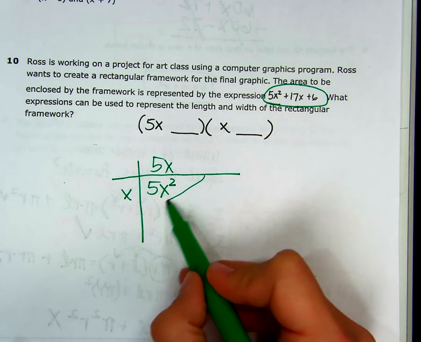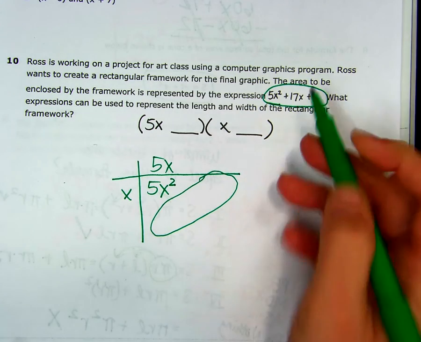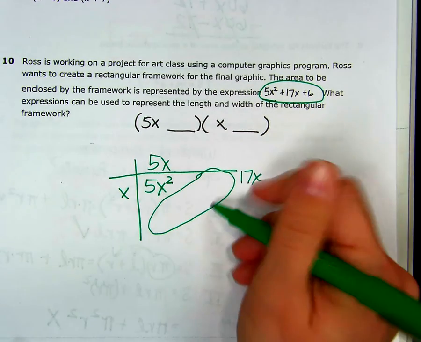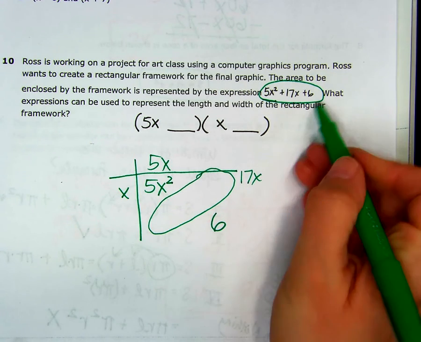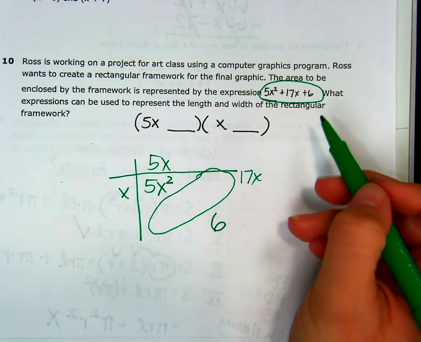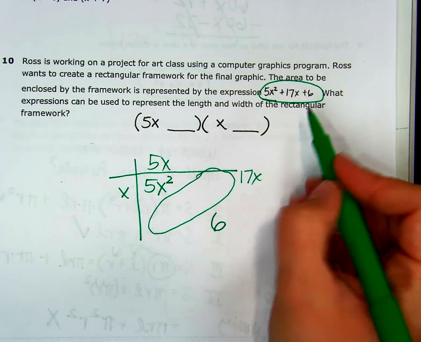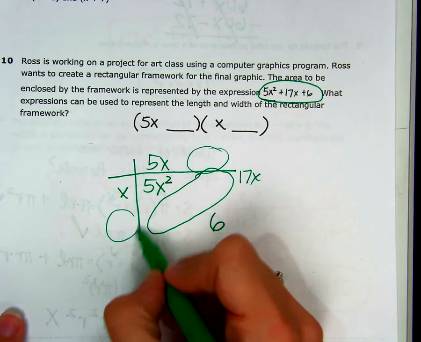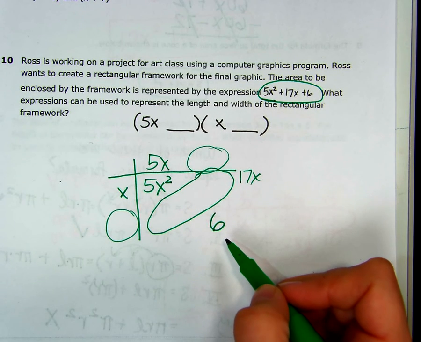And I know that these two together, the like terms, are going to have to add up to 17x. And I know that this bottom right-hand box is going to be a 6. So I want to figure out what numbers I could put in this spot and this spot to make that 6 happen.